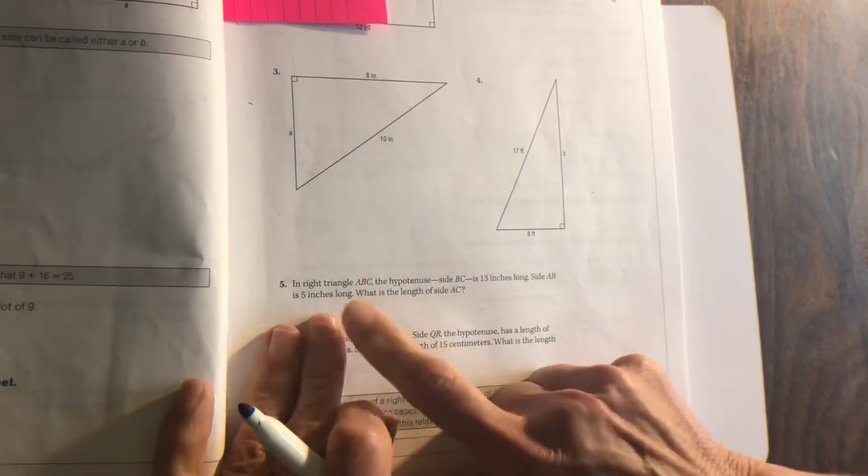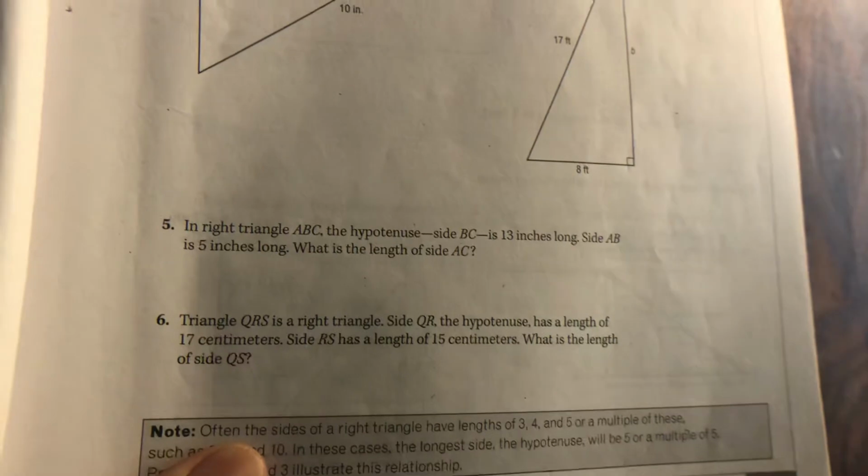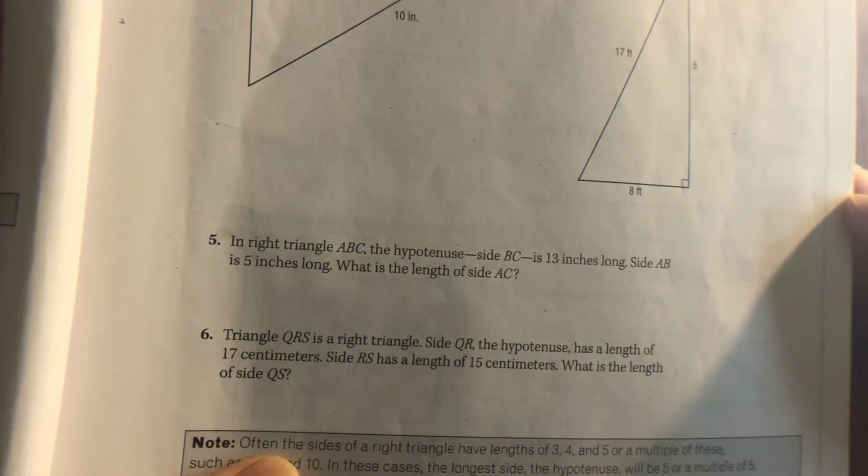So let's work the famous word problem, okay? So I'm not going to rewrite this. We're just going to look at it here. Number 5. In right triangle ABC, the hypotenuse, side BC, is 13 inches long. Side AB is 5 inches long. What is the length of side AC?